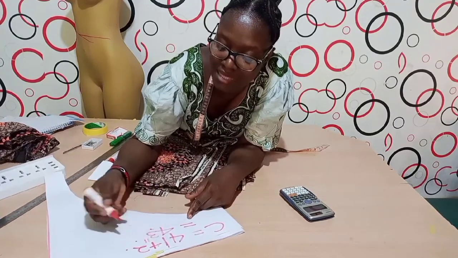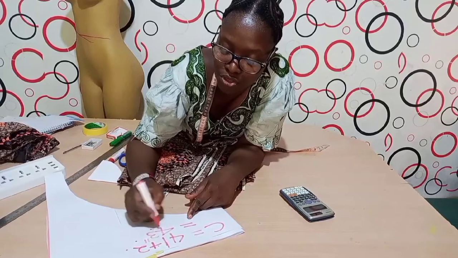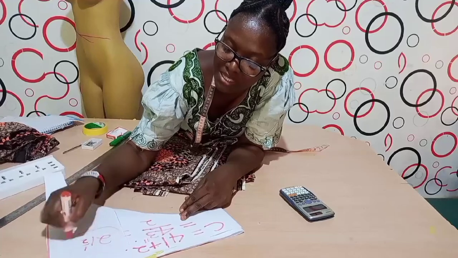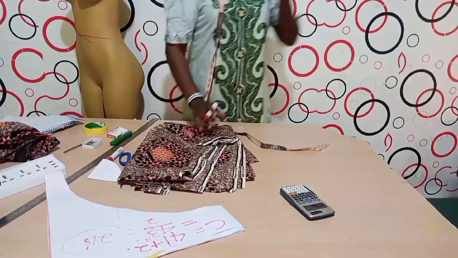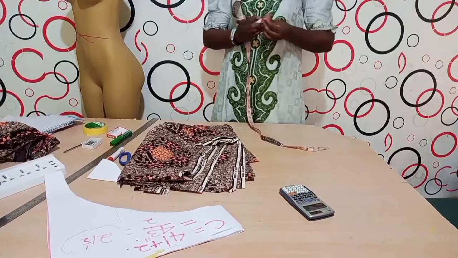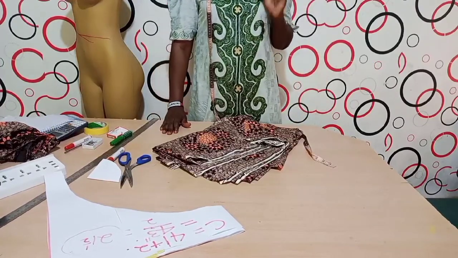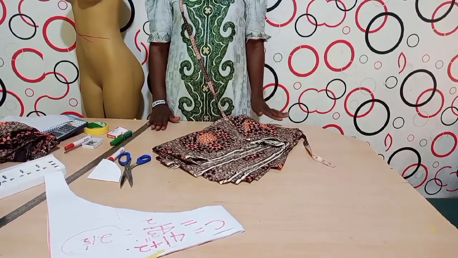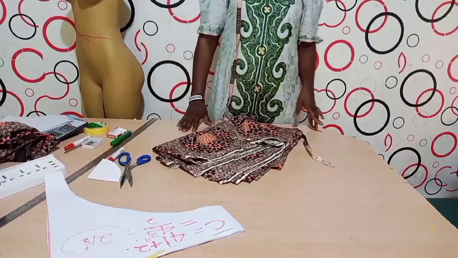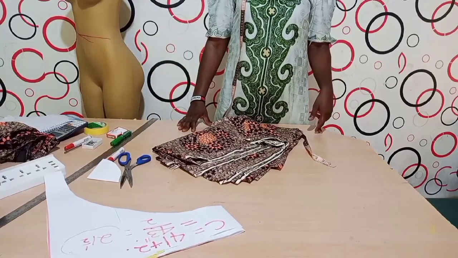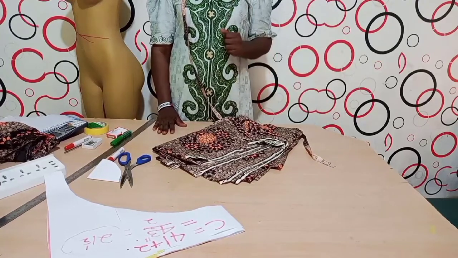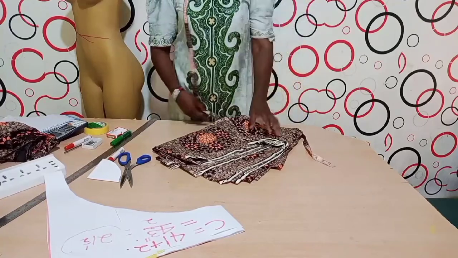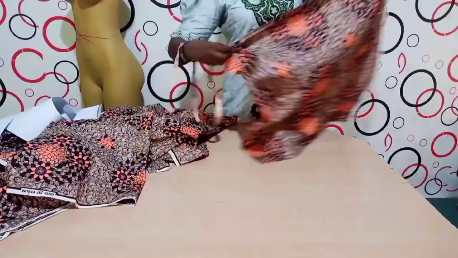Because I'm doing 2 circles, I will divide this 43 inches by 2. 43 divided by 2 will give me 21.5. So 21.5 is the circumference of each of the circles. 21.5 divided by 6.28 will give me 3.43, which I approximate to be 3.5. And I want my peplum length to be 9 inches. 9 inches plus 1 inch seam allowance will give me 10. So if I add 10 to 3.5, it will give me 13.5. I need 13.5 times 2, that will give me 27.